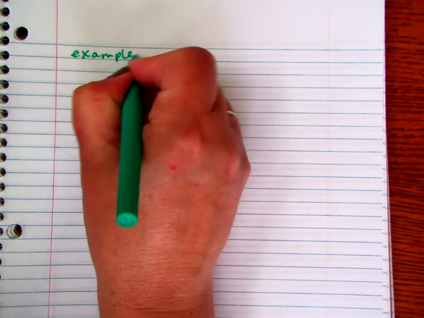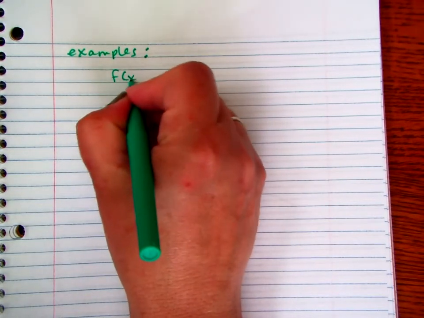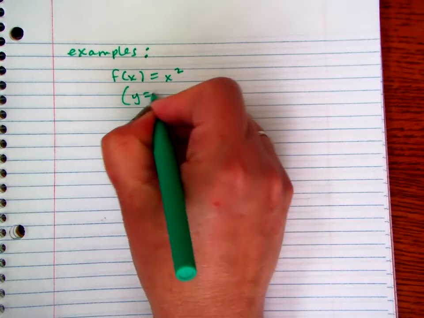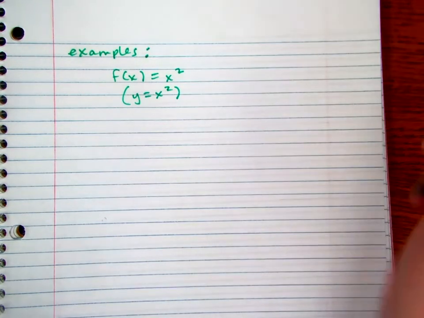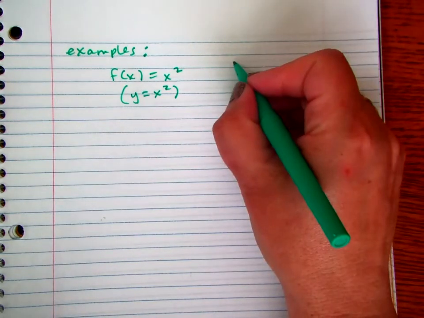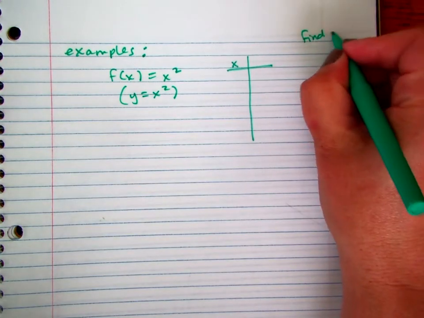So here are some examples of quadratic graphs. This is f of x equals x squared, or just y equals x squared if you want to write it that way. One way to find the points is that you could plug in the x values. So I'm going to do that on this one. So find the y by plugging in x.